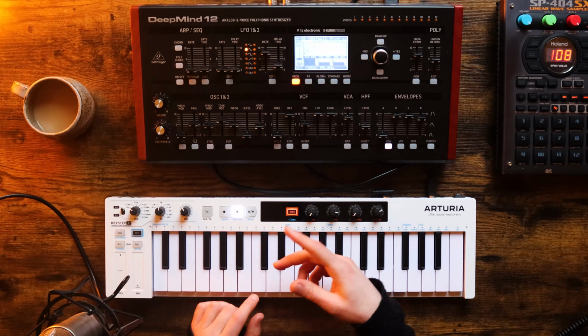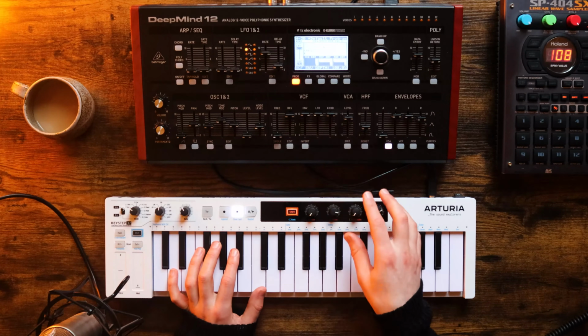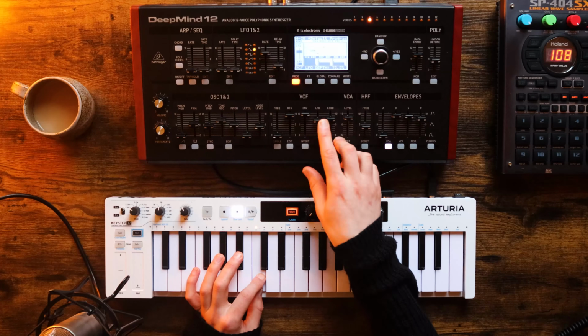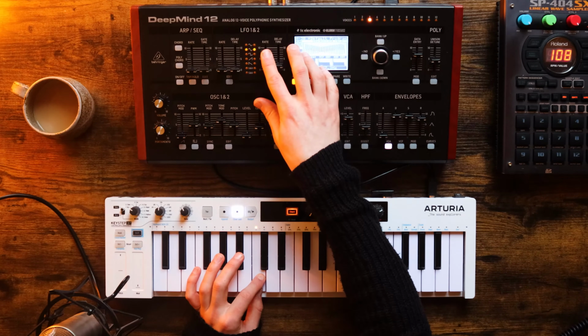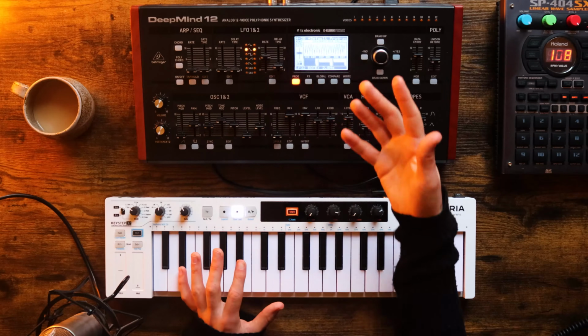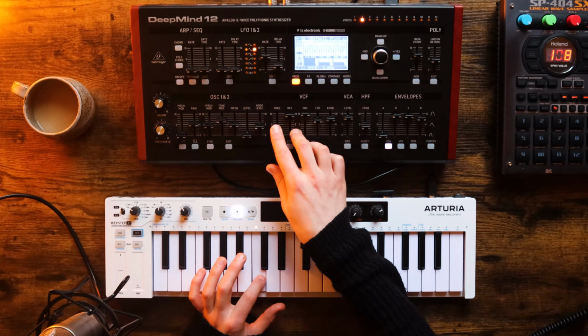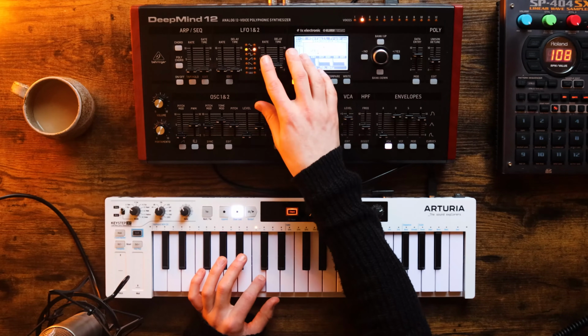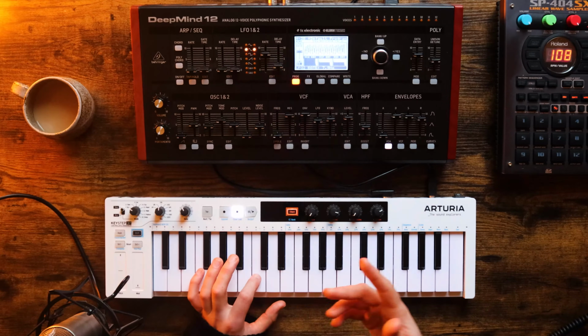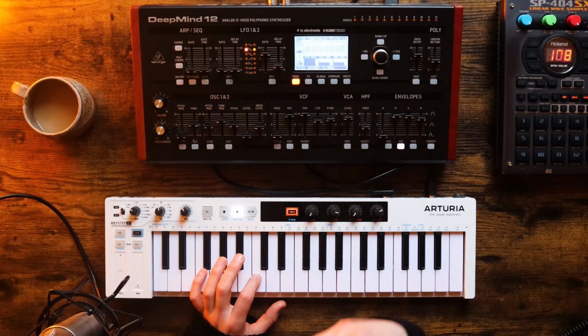And we're going to use the LFO to modulate the frequency. And then we can use the VCF to change that.